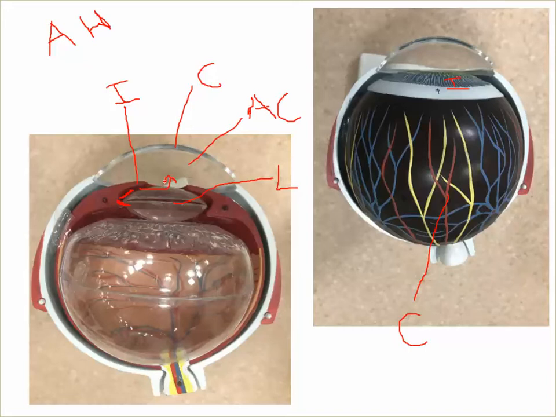And then the fluid will leave through this place, which is called the scleroiridal junction, or canal of Schlemm. This is the circulation of aqueous humor. It's very important to maintain the normal intraocular pressure.